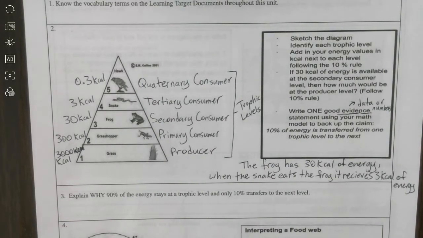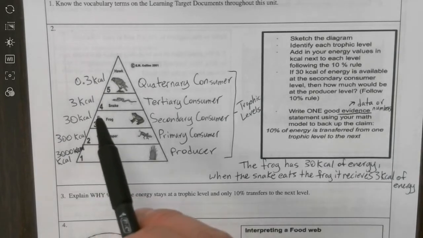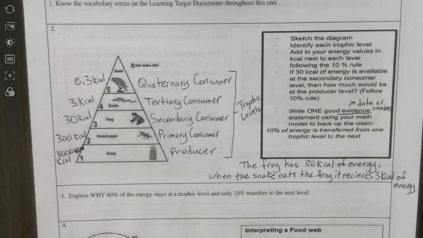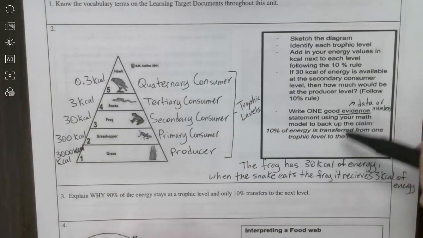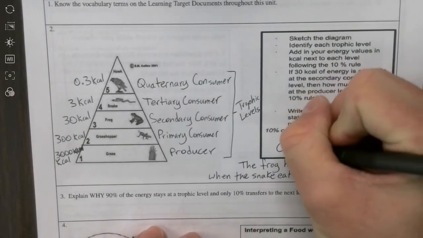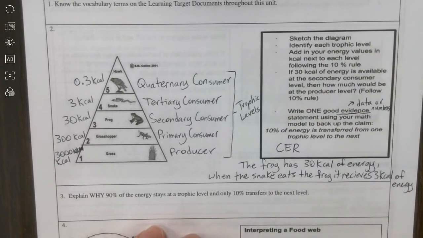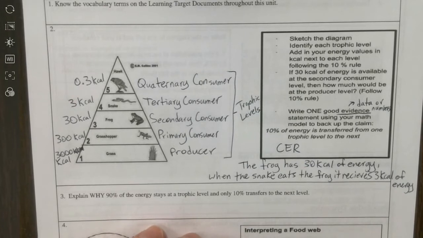Notice how this doesn't have any explanation in it whatsoever. An evidence statement is not asking you to explain why that supports the 10% rule. An evidence statement is just asking for your data or your numbers. Here we're just looking at the difference between the frog and the snake's energy. So be careful when we're talking about that. And again, in this case we're talking about a CER. Now, we're not going to be writing a full CER on our upcoming test. We're breaking it up into pieces to make that a little bit easier for you.